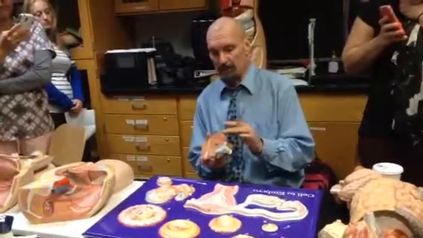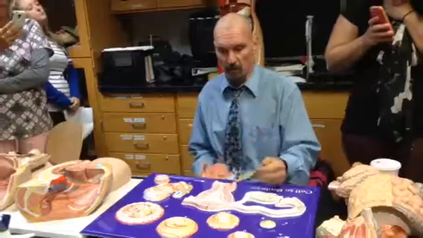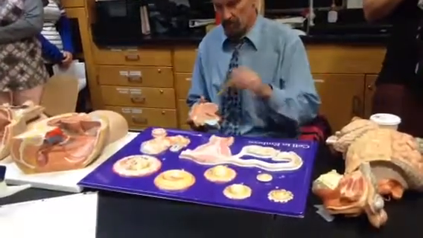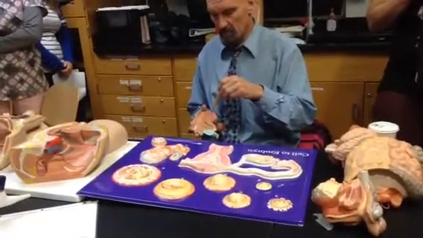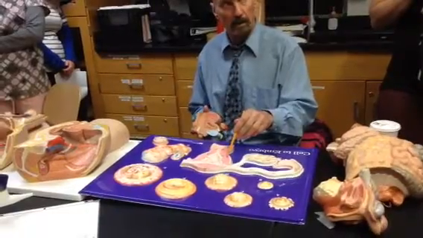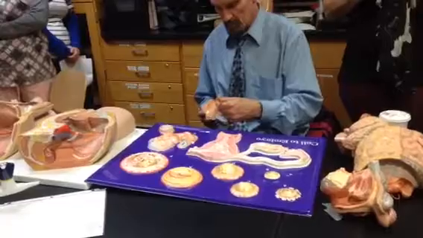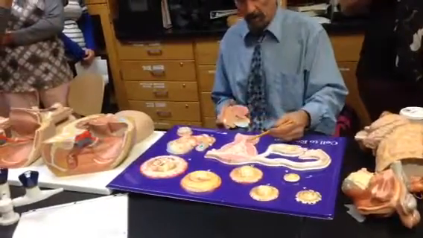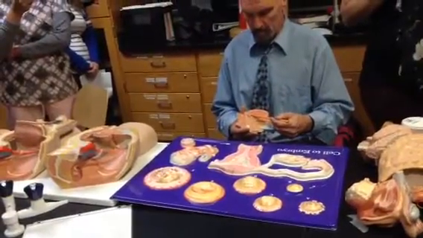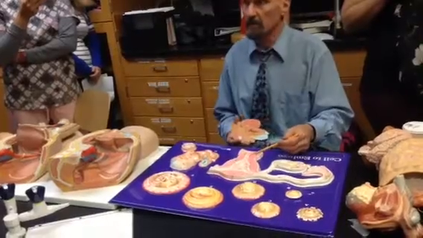But the bottom line is the fundus is just like in the stomach, the rounded part up here. Then you have what region? The body. And then right here, the neck of the uterus.